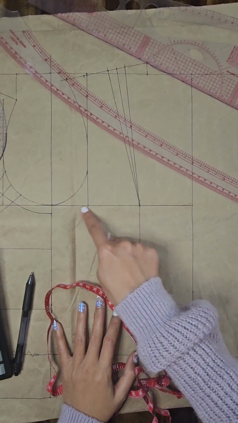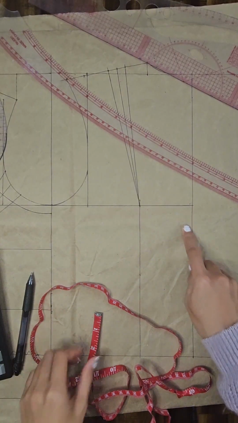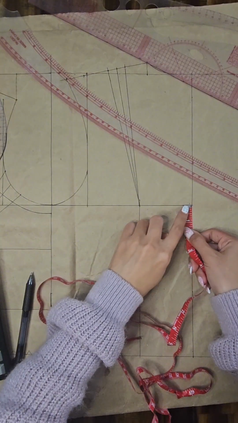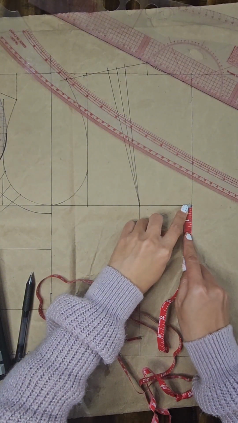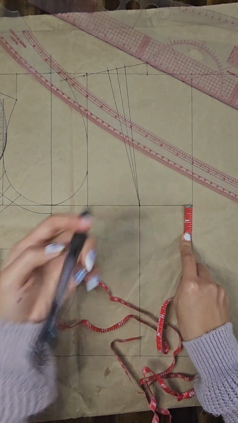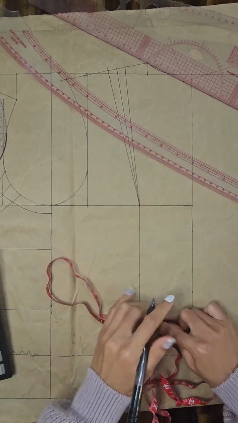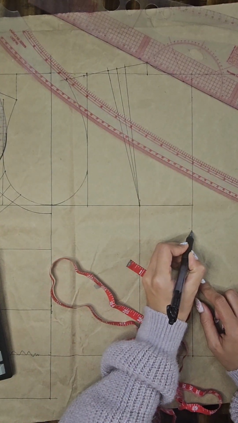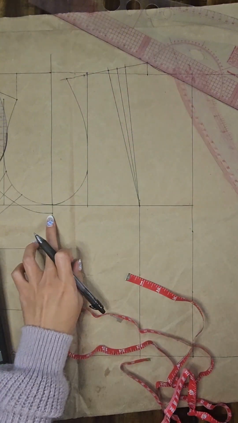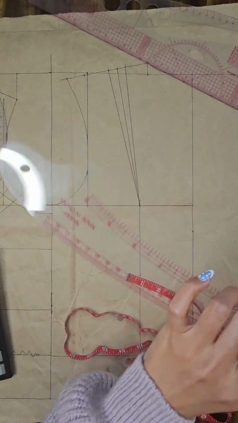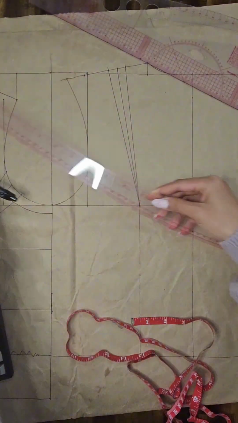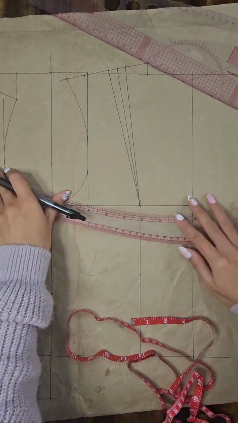So from this arm line, I'd like to go down 1.5 inch. Like that. Just connect it here to that point.